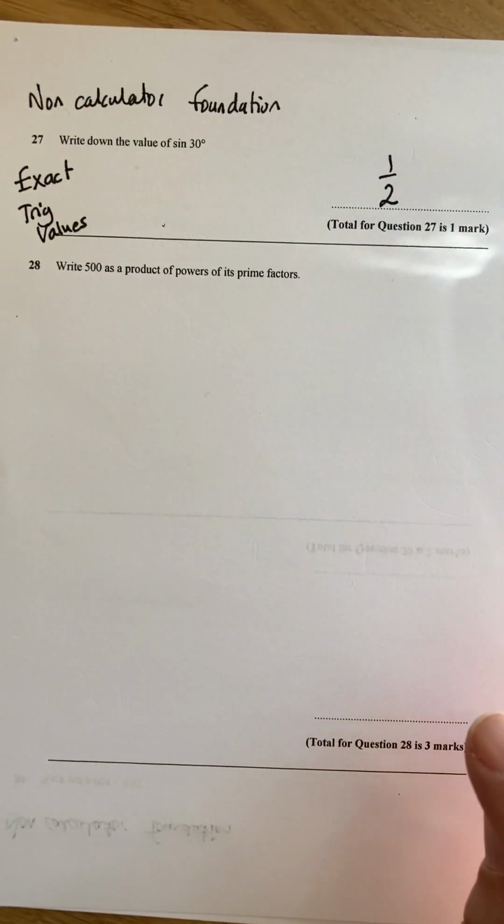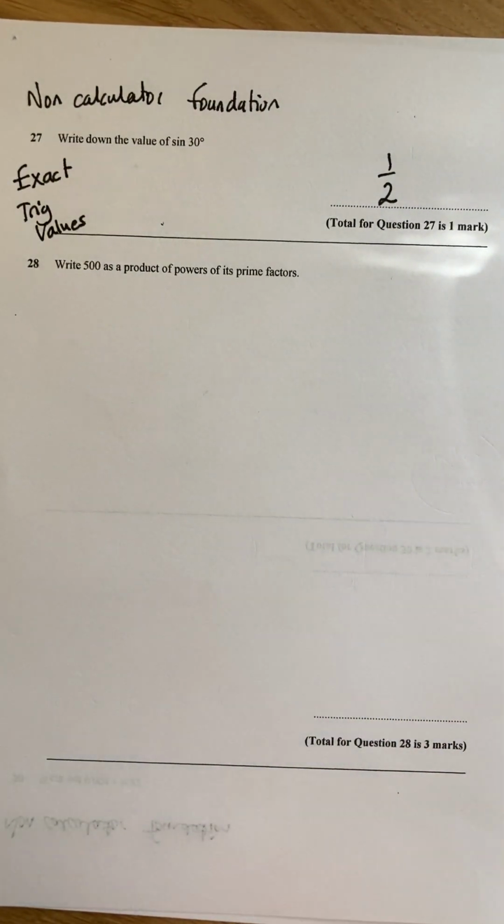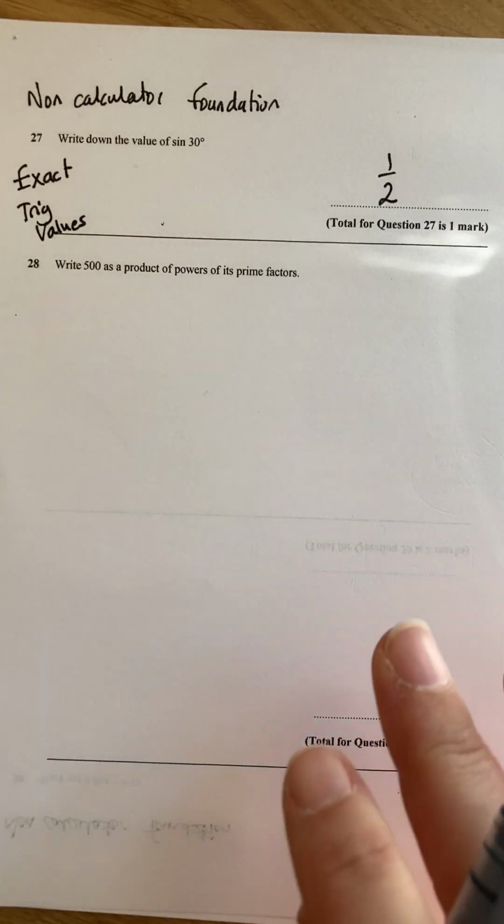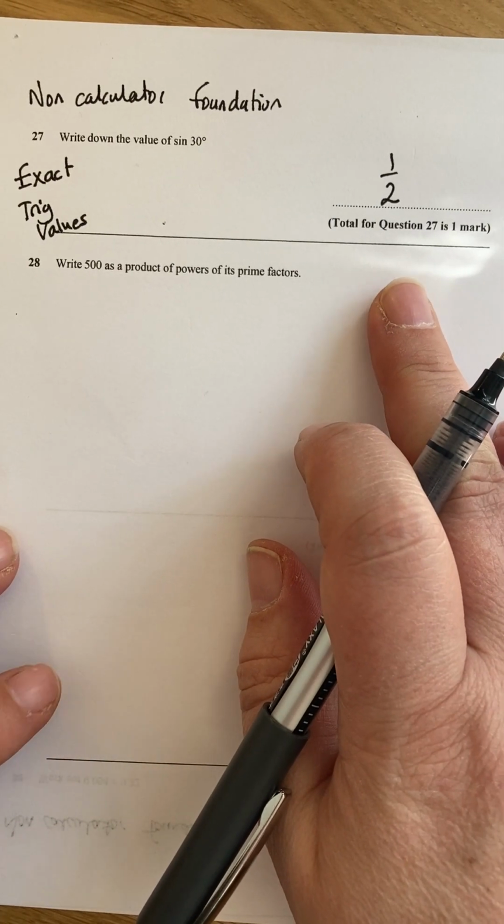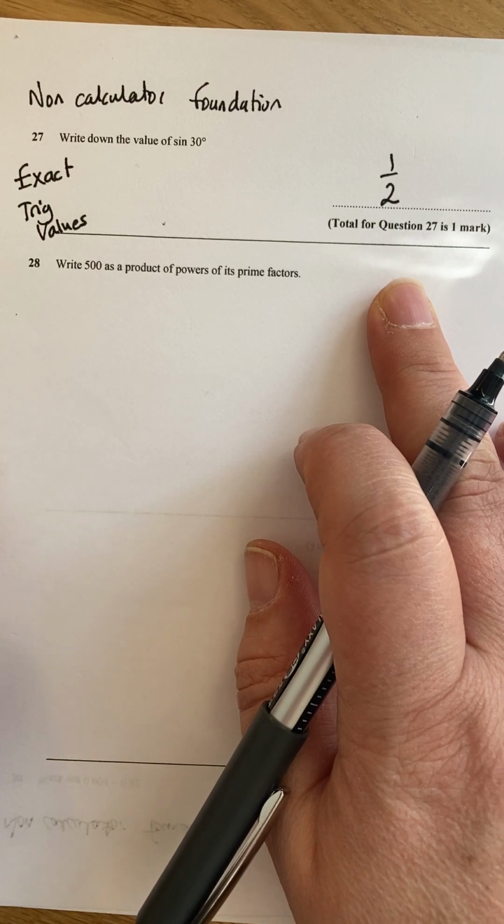As I say, if you haven't memorised them, and if you're aiming for a 5, then that's a good idea to do that, but it's just 1 mark. It's not worth hours and hours of your time to memorise them.